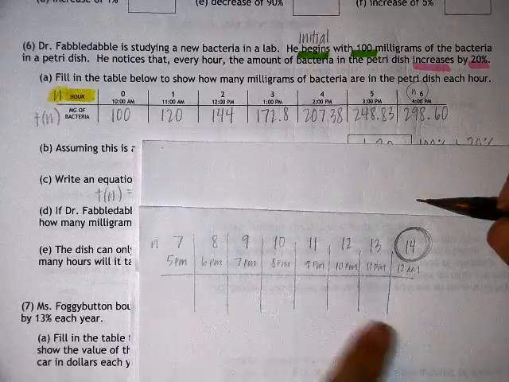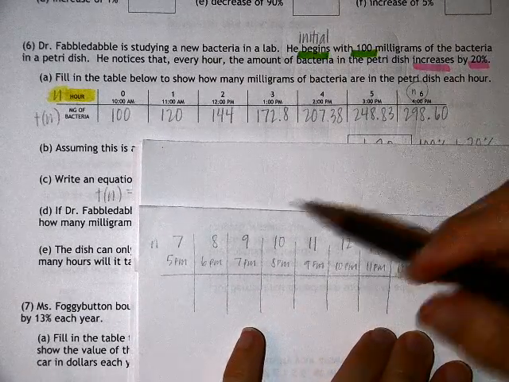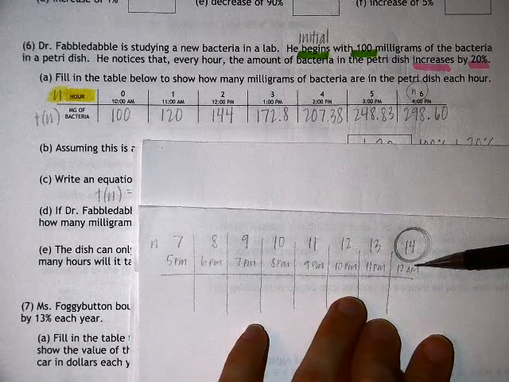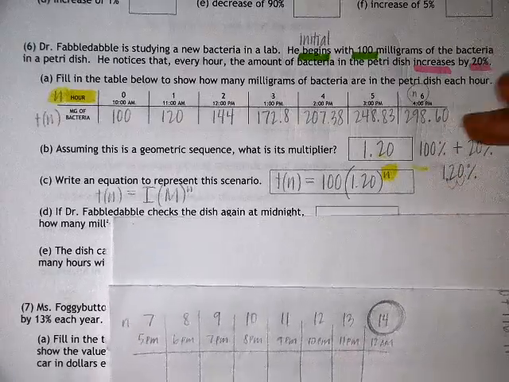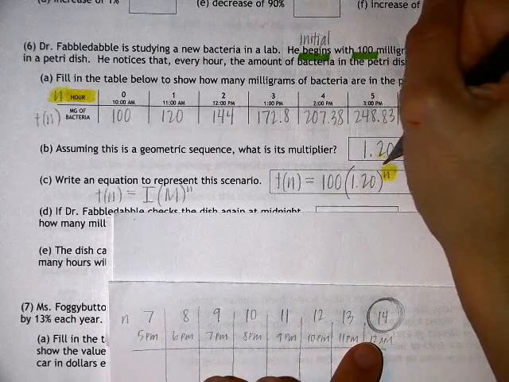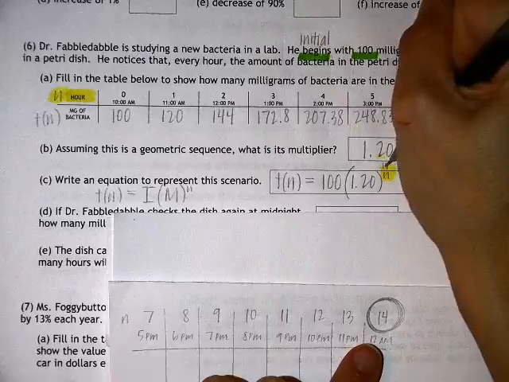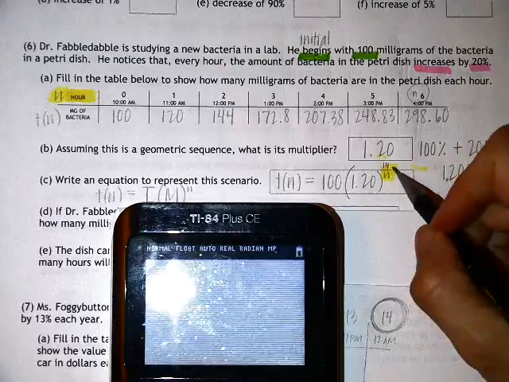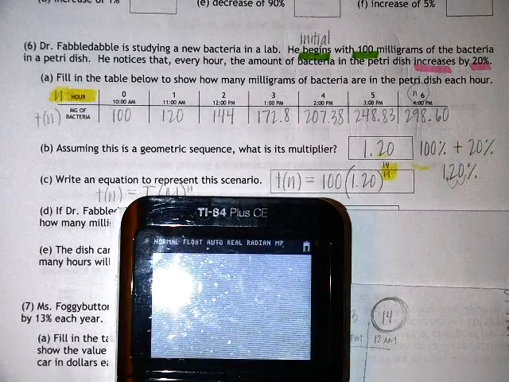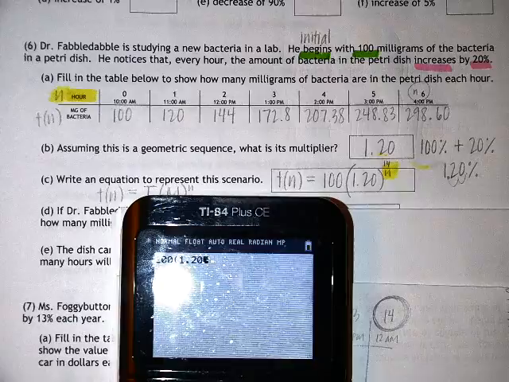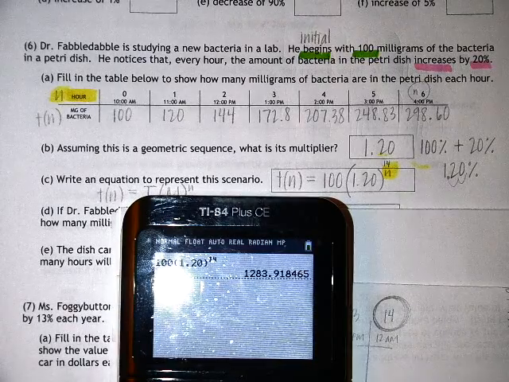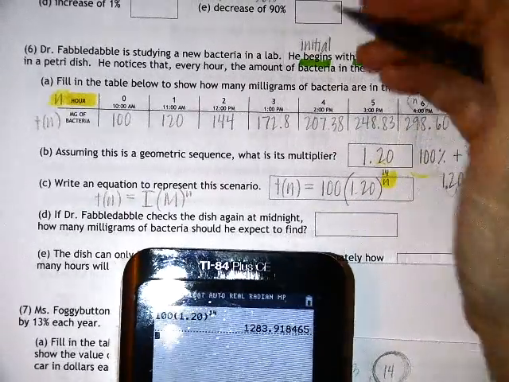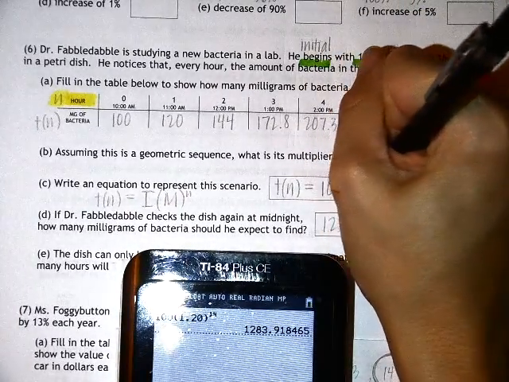Now I'm not going to figure out what all these numbers are, but I could. If you wanted to just keep going, this tells you how many multiplications you need to do until you get to midnight. But you could also be efficient and say, at midnight, the n value would be 14 hours later. So I could type into my calculator the equation with 14 plugged in: 100 times 1.20 to the power of 14. And that number, 1283.92, must be the exact number of bacteria that I was looking for.